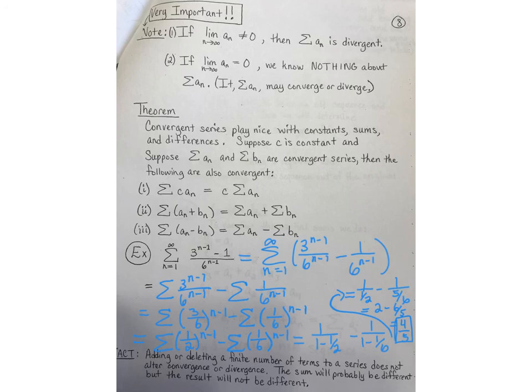One last thing I want to end with is just make sure that you are comfortable with your algebra. Remember, a to the n over b to the n is equal to (a over b) to the n. That's extremely useful. And that ends section 10.2, which is series.